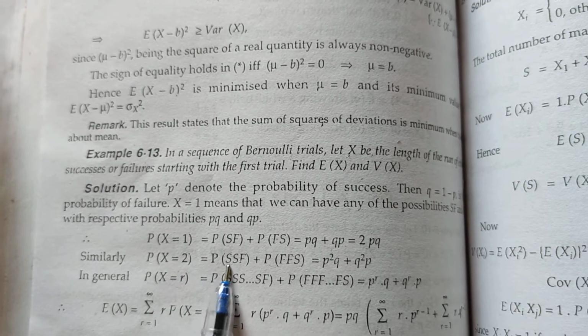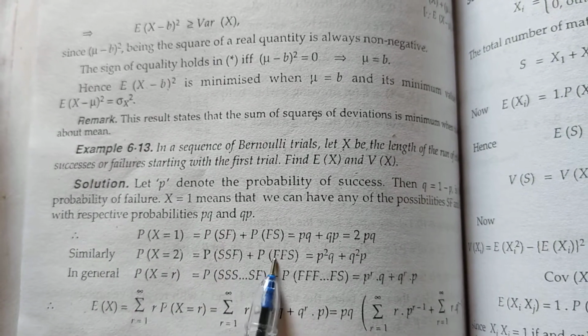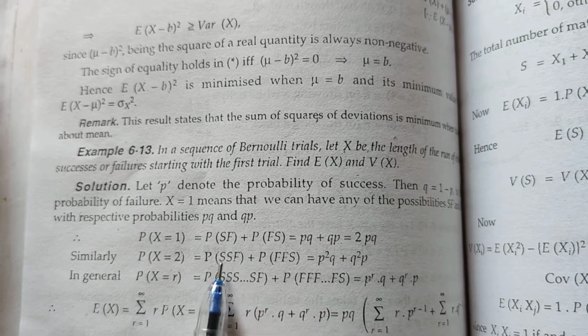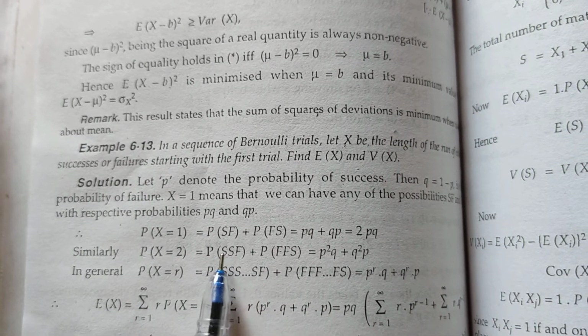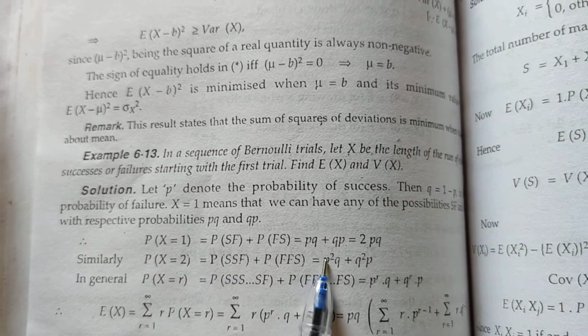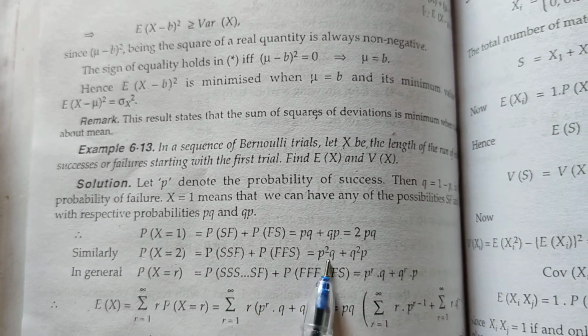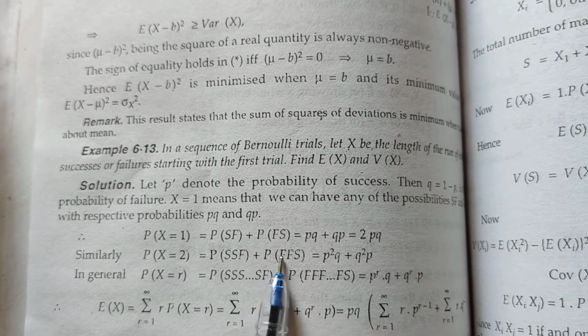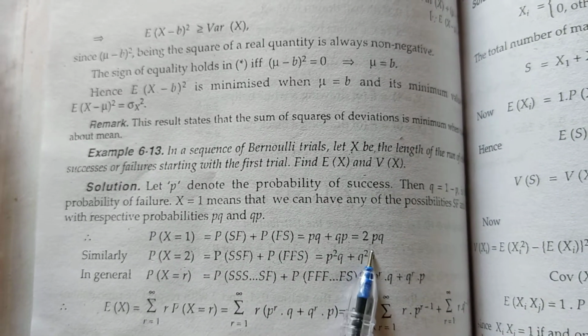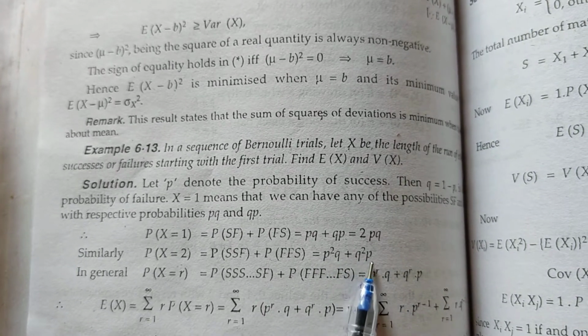Here 2 means either S should repeat two times or F should repeat two times, and we will have 2 cases. The probabilities are: in this case, success two times is p square, and failure q. In the other, failure is q square and success p. So p square q plus q square p.